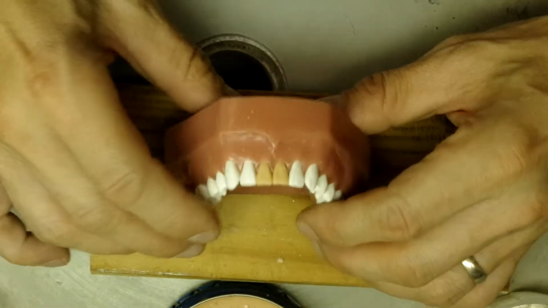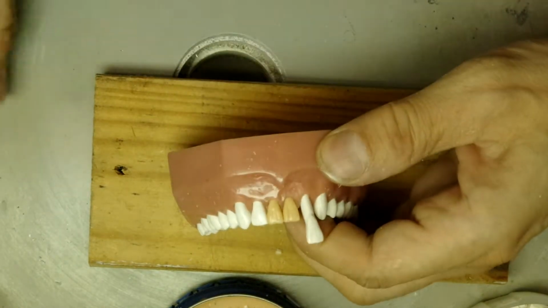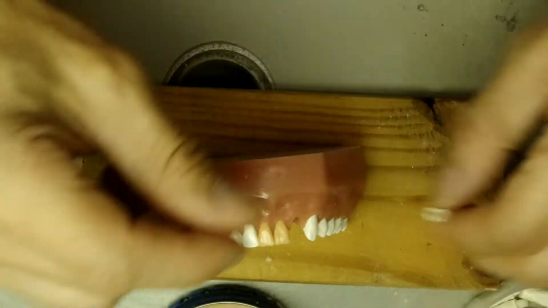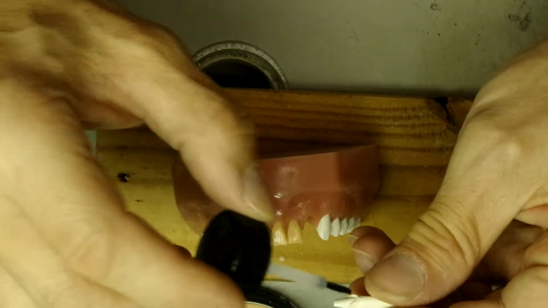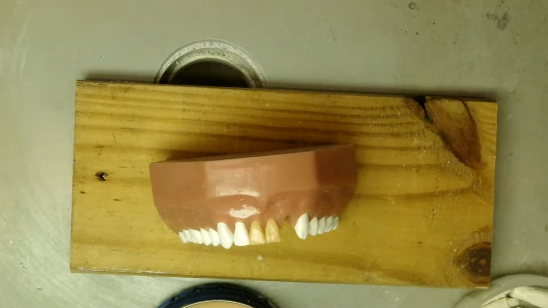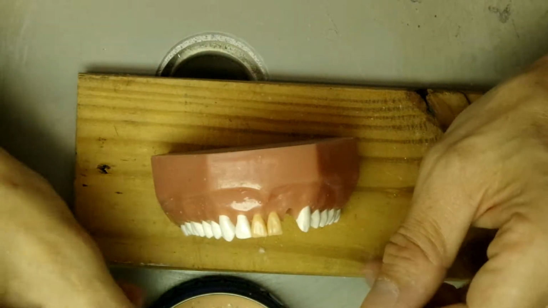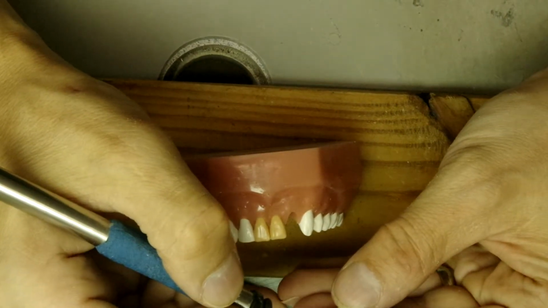Okay, so let's start with the laterals. This is number 26. So let's look at number 26 right there. A tiny bit of loop. And start the same way.